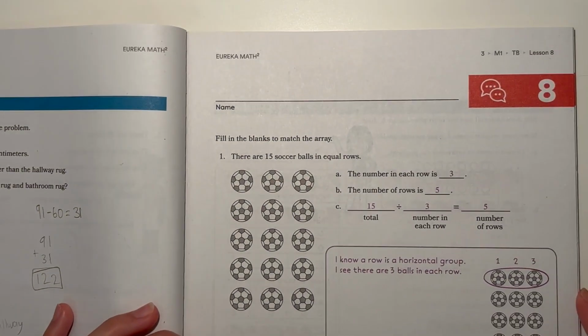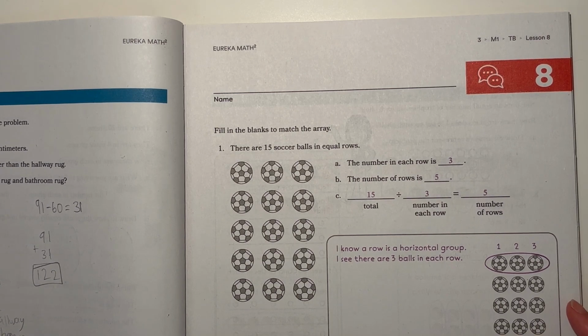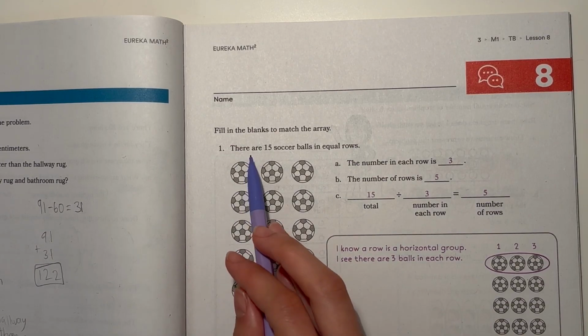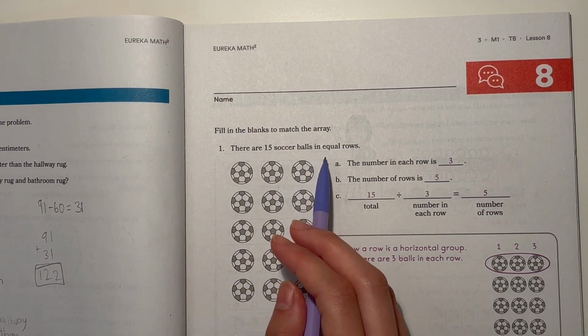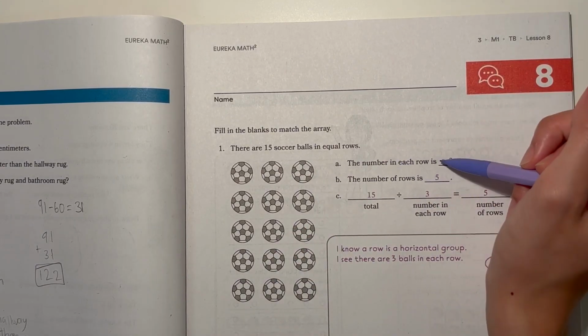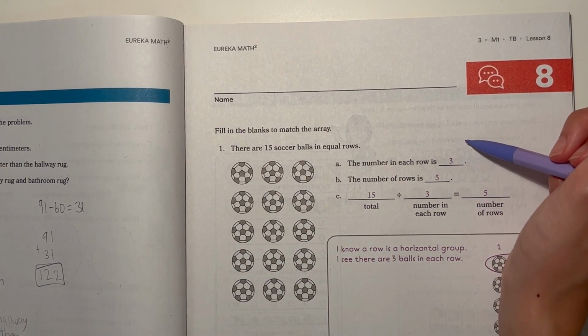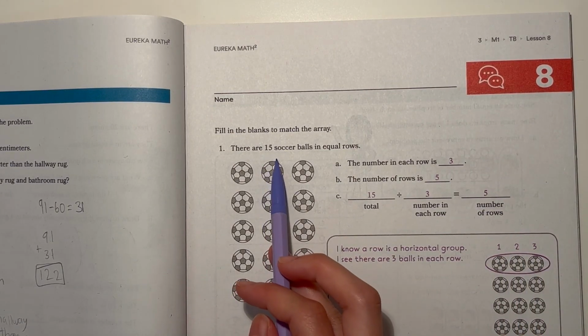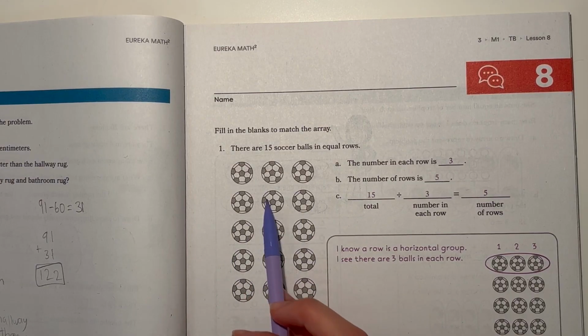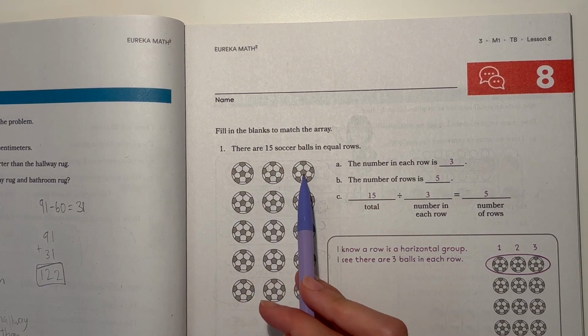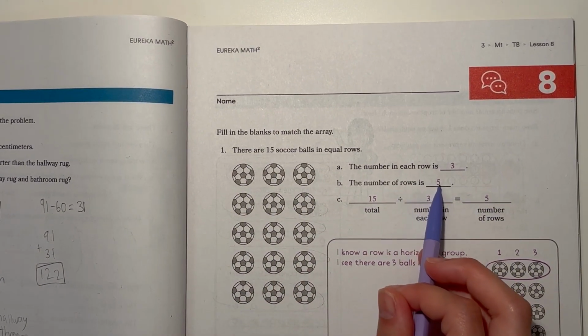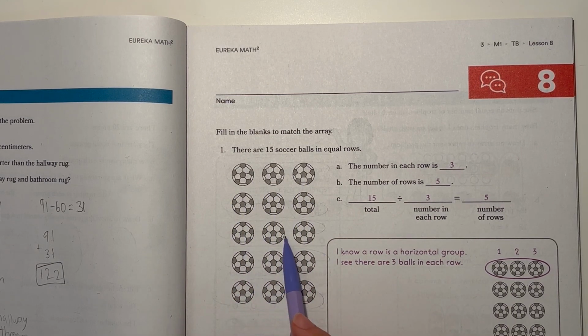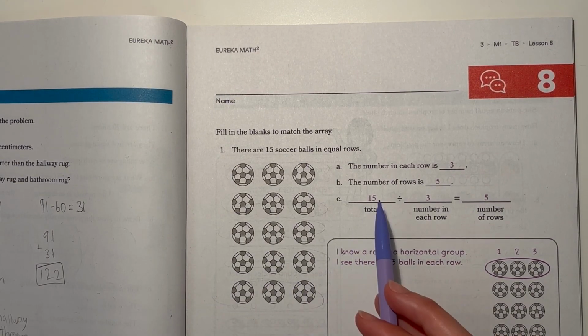Now let's move on to lesson 8. So this is the explanation part. Fill in the blanks to match the array. Number 1, there are 15 soccer balls in equal rows. So the number in each row is 3. Since we know rows are horizontal, so this is a row, this is a row, this is a row, this is a row, this is a row. And in each row there's 1, 2, 3 soccer balls. The number of rows is 5 since there's 1, 2, 3, 4, 5 rows. So the total amount of soccer balls is 15.